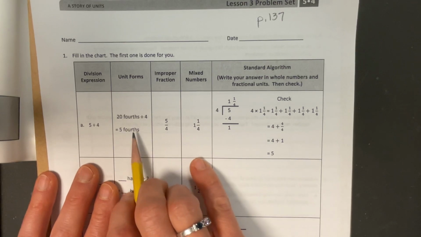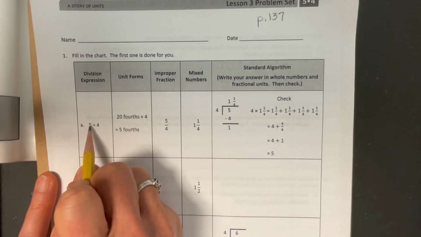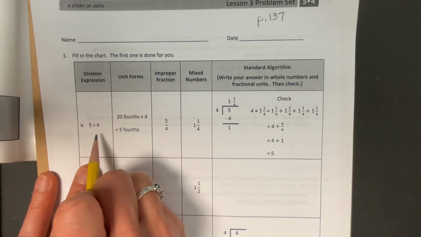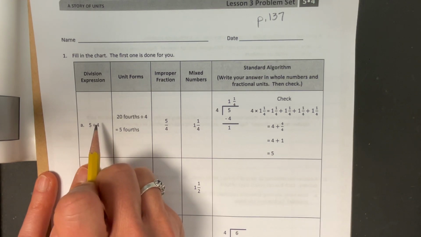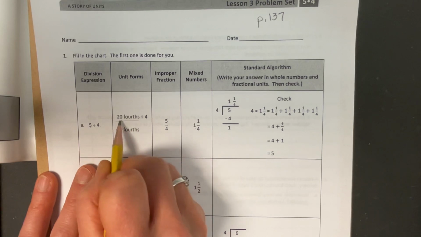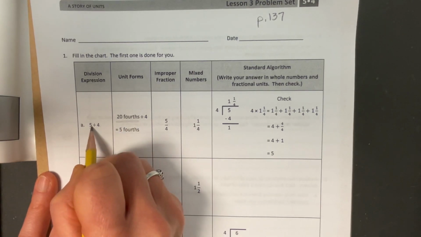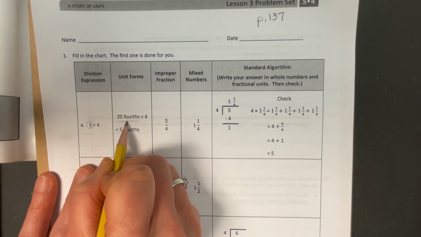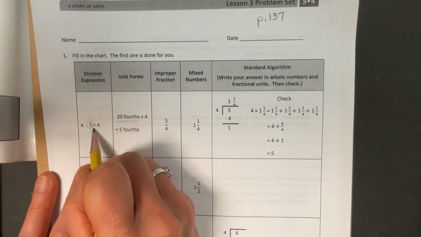But let's think about this a second. Remember yesterday we had 5 whole crackers and we divided them each into 4 units or fourths. So how many total fourths would there be? What's 5 times 4? 20. 20 fourths. So notice that's the first part of the problem. 5 whole is the same as 20 fourths. Okay? Now you're still dividing by 4.